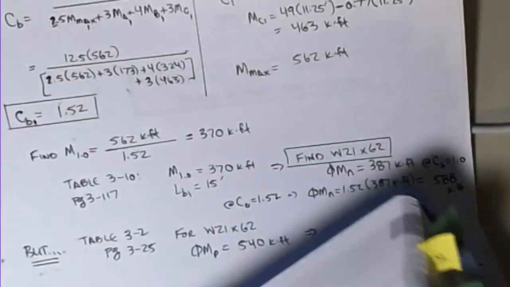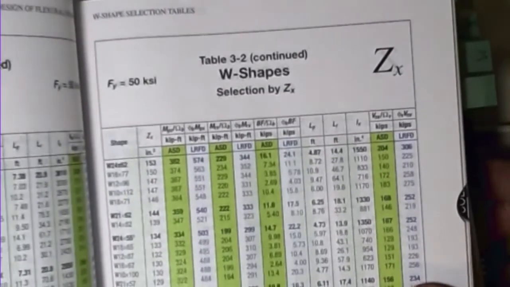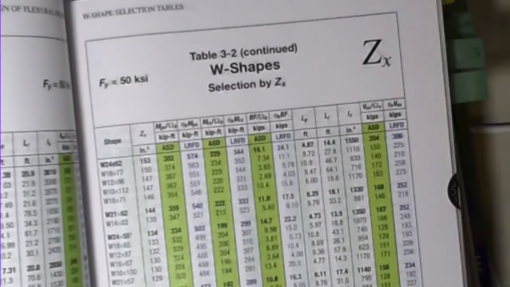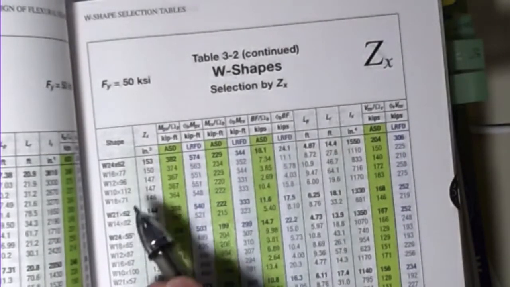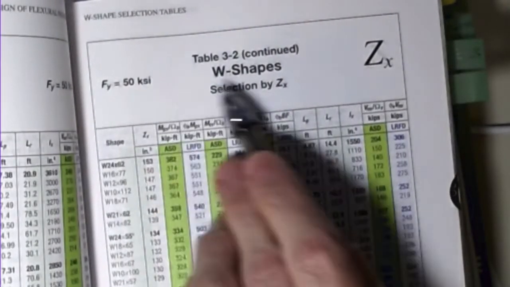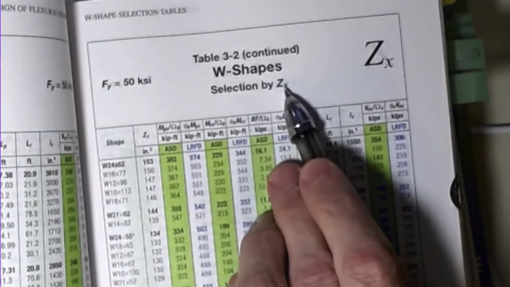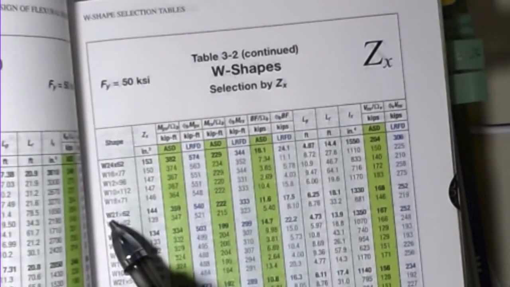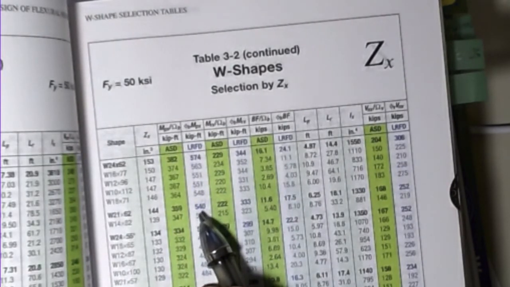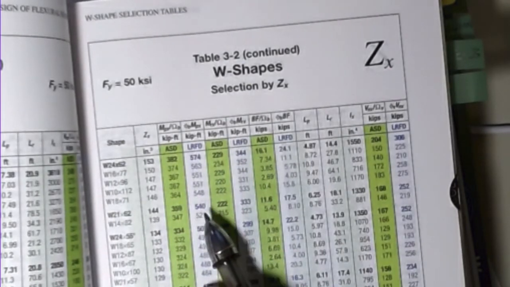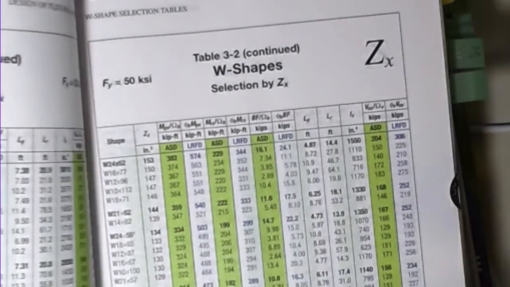All right. Okay, so if we come in, here's our 32, and my W21 by 62 shape is right here. If I read across, again, we're looking at a 50 KSI table. We're doing the ZX because we're bending about the primary direction, so make sure you're getting the right tables. I'm going to read across until I find my phi M_p value, and you'll notice that value says 540. So that's the actual limit on what this W21 by 62 can take.